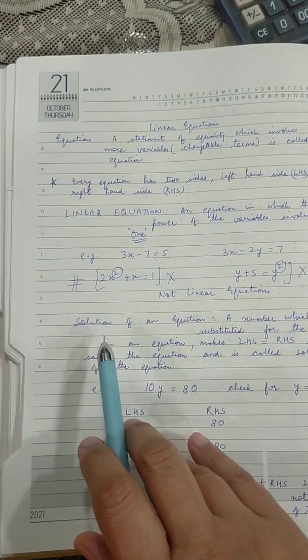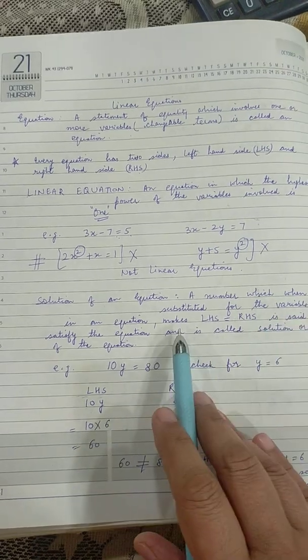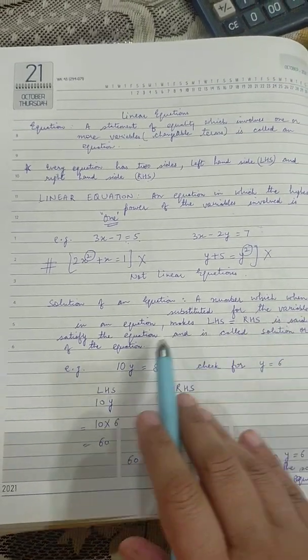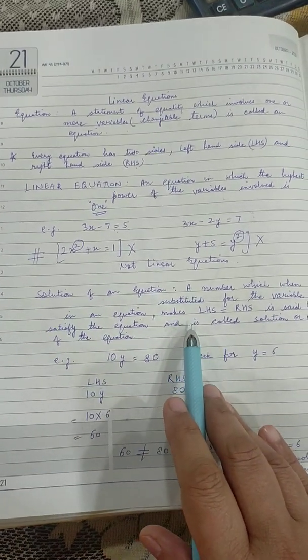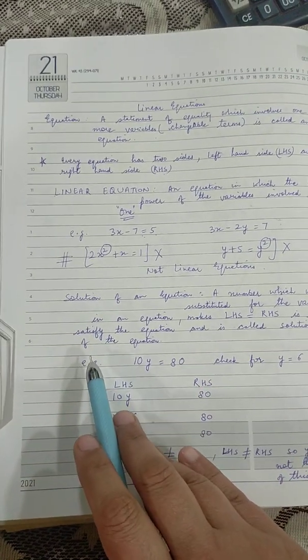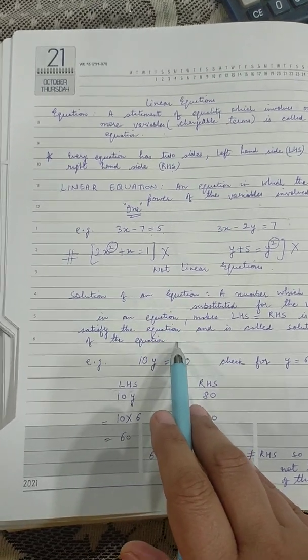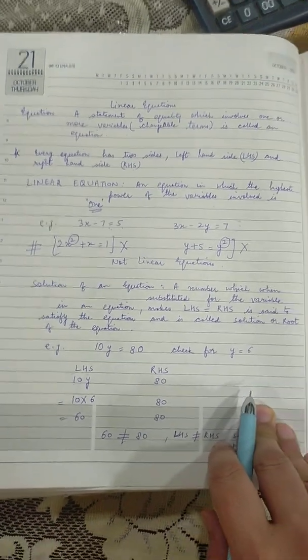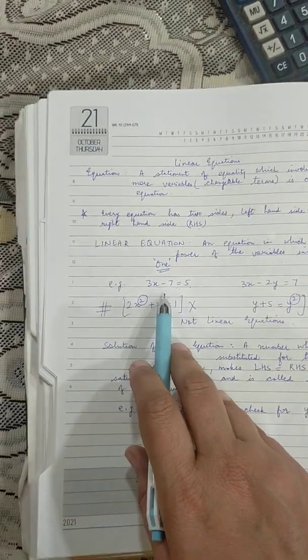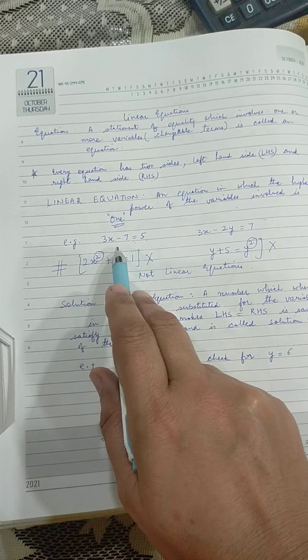Now we come to the solution of an equation. A number which, when substituted for the variable in an equation, makes left hand side equal to right hand side is said to be the solution or the root of the equation, or is said to satisfy the equation. So what does it mean? For example, we have this equation 3x minus 7 is equal to 5. So we have two sides of this equation, left hand side and right hand side.